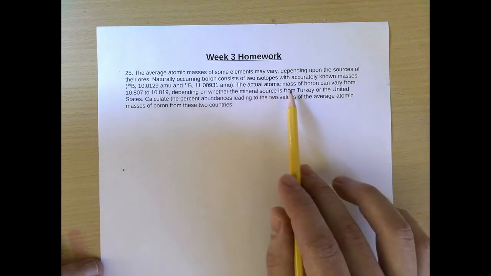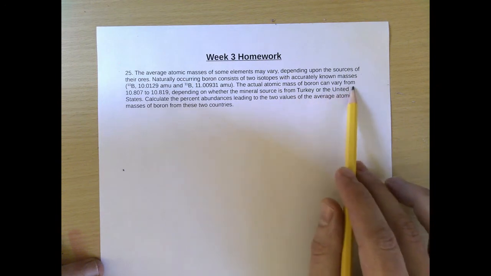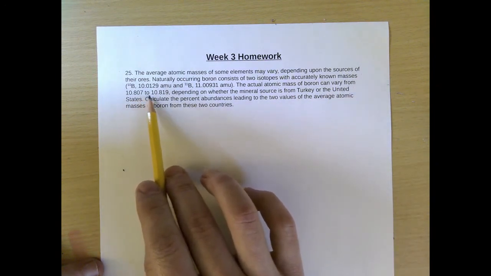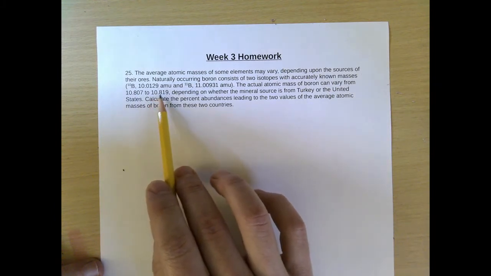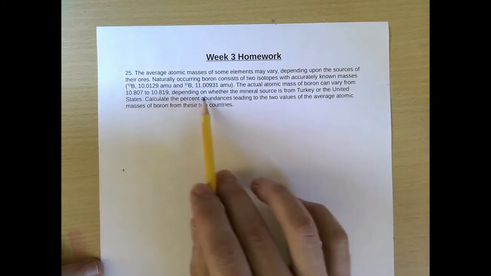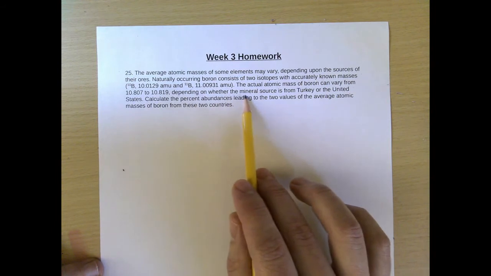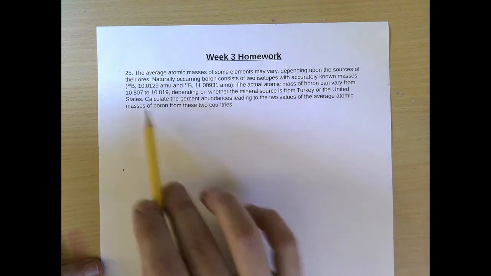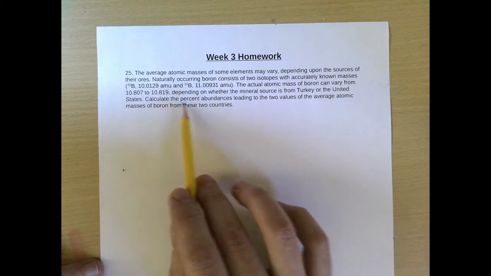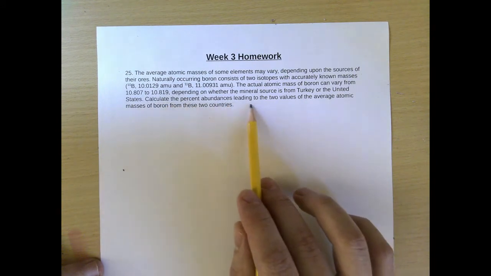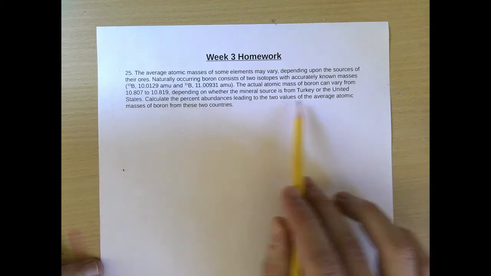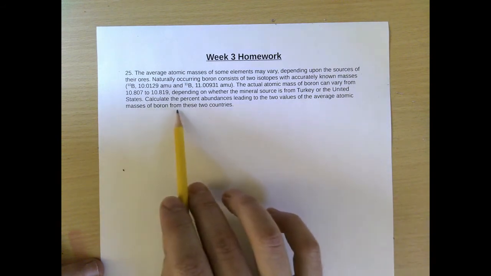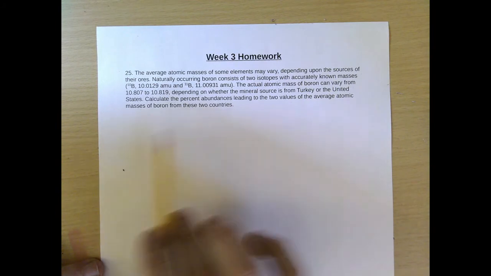The actual atomic mass of boron can vary from 10.807 to 10.819, depending on whether the mineral source is from Turkey or the United States. Calculate the percent abundances leading to the two values of the average atomic masses of boron from these two countries.